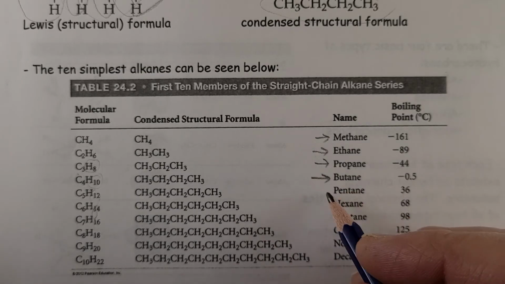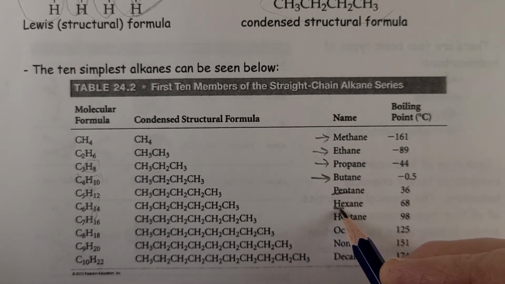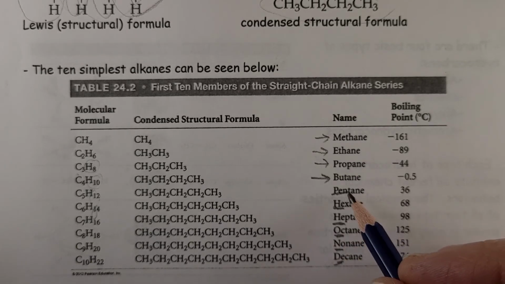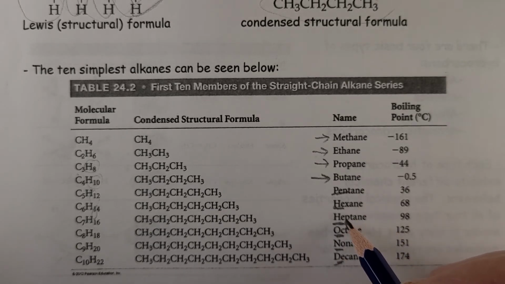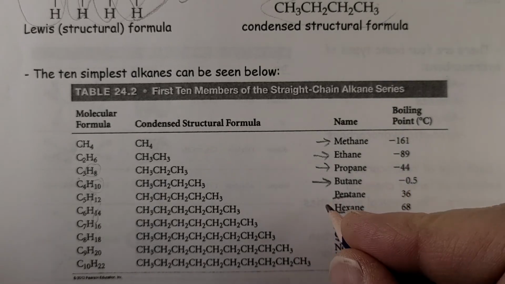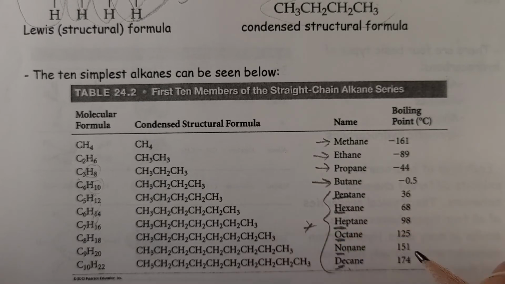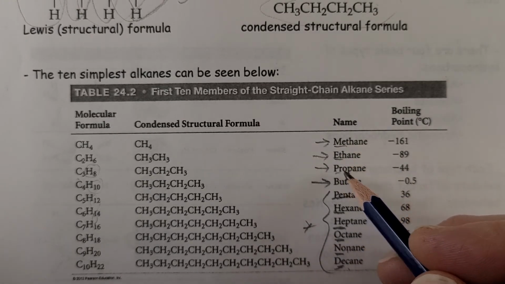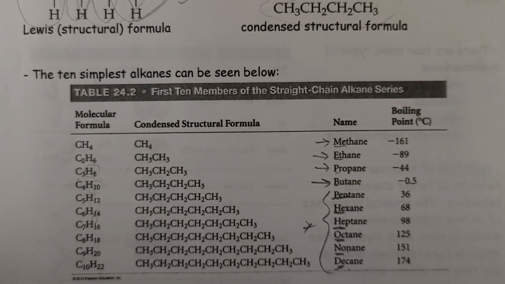And then 5, we kind of go to the prefixes that we know about from looking at covalently bonded molecules. Pent is 5, hex is 6, hepta, octo, nona, and decane. So these ones we kind of know already from previously. So these prefixes are kind of new. Methyl, ethyl, propyl, butyl. So we're going to have to look at those.